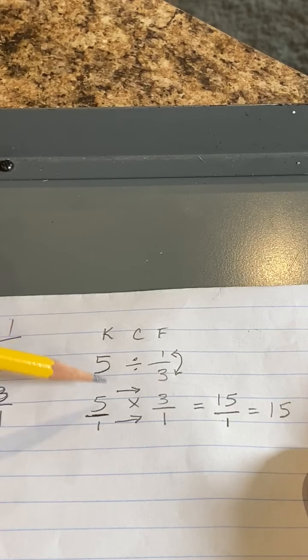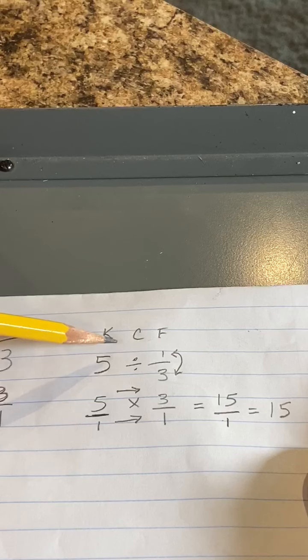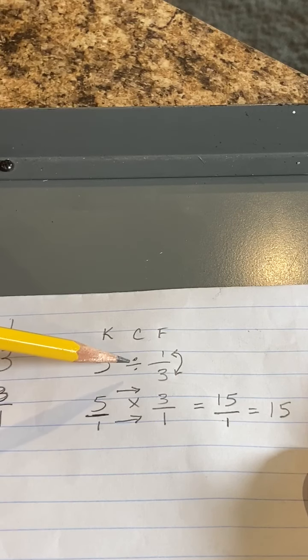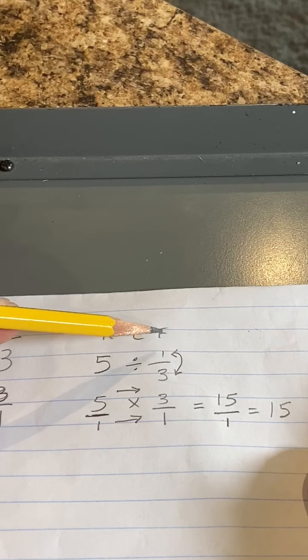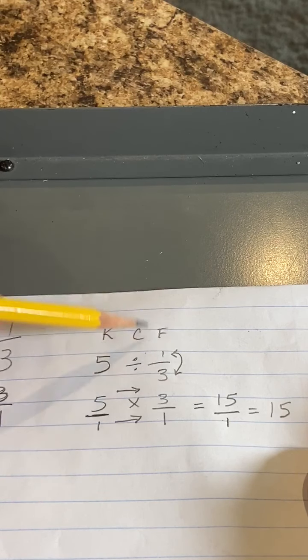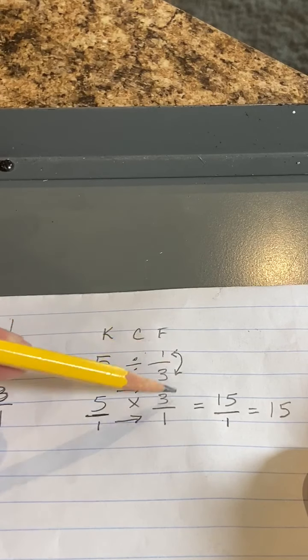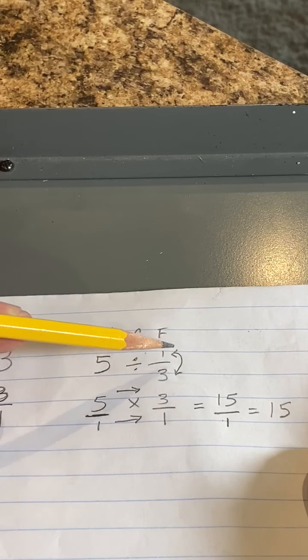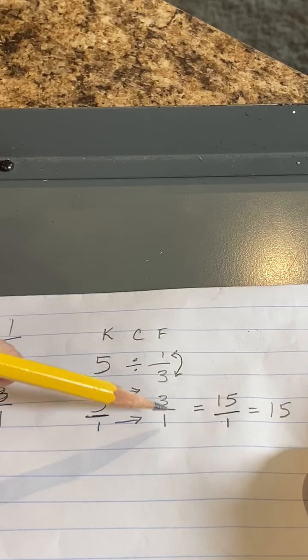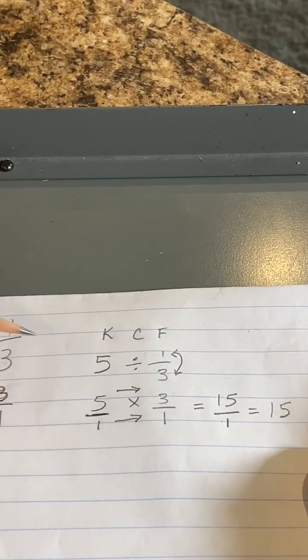So keeping, right? We kept the first number. We kept it the same. We didn't change the value even when we put a denominator of 1. Changed, we changed the operation from division to multiplication. And that flip word is our reciprocal part of the whole process. And that's why that arrow is really friendly. I like that. 1/3, right? We flipped it to create the reciprocal, and then we multiplied, okay?